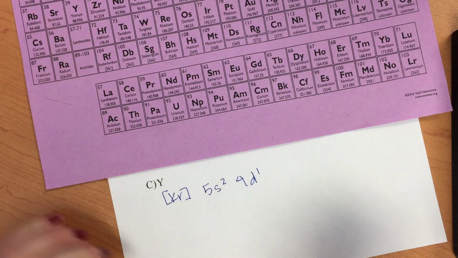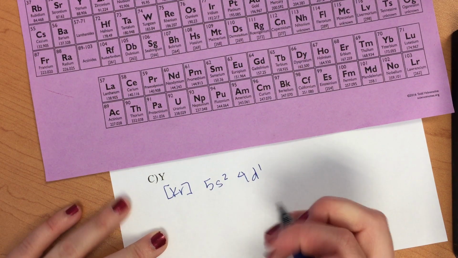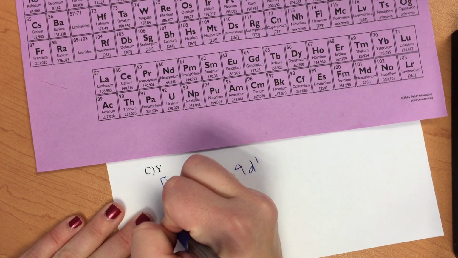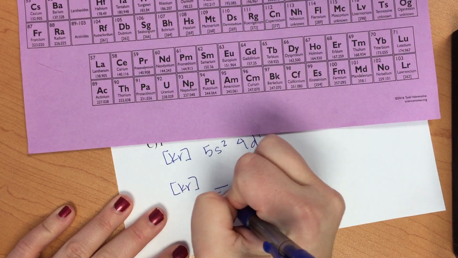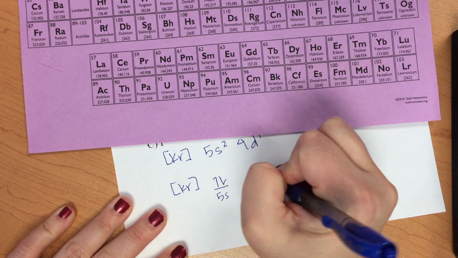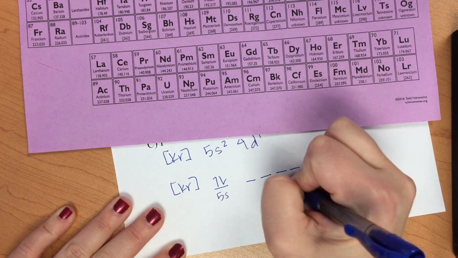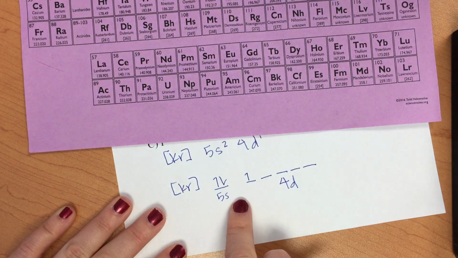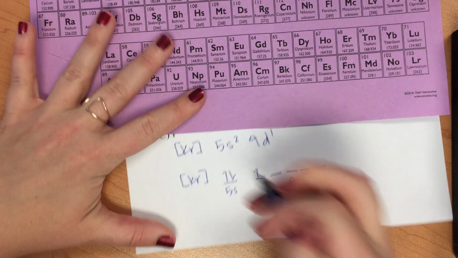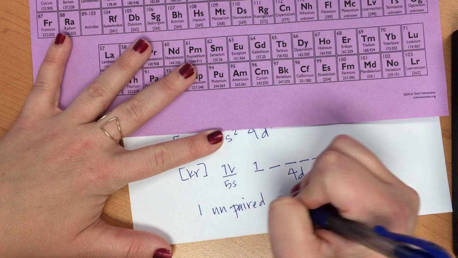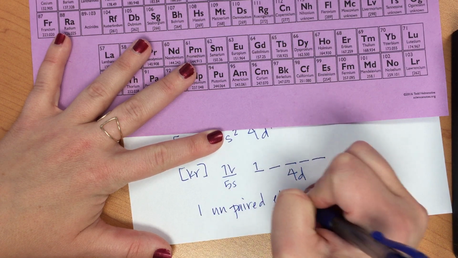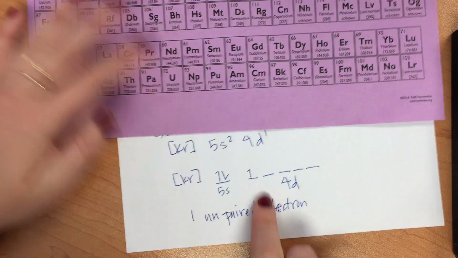In this case, again, either order is acceptable. To draw these, we'll have the noble gas core, 5s, and there are 2 electrons. In the 4d, there's 1 electron. So there is 1 unpaired electron in this atom.